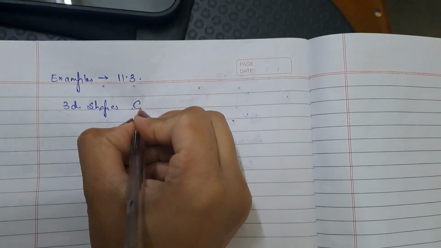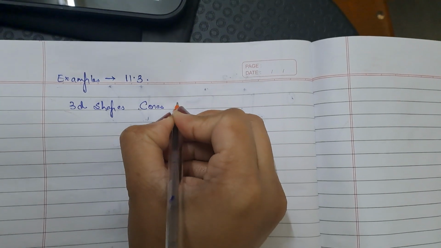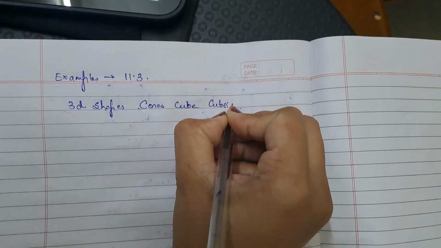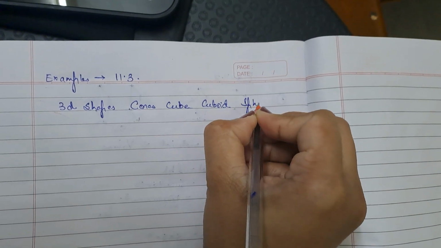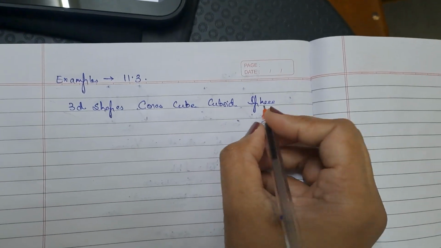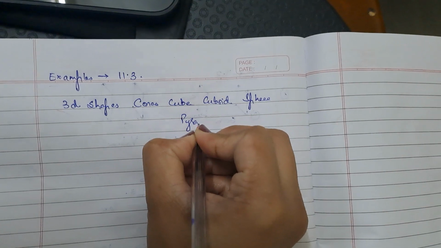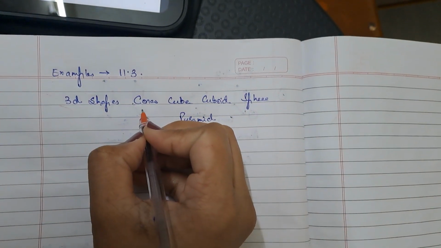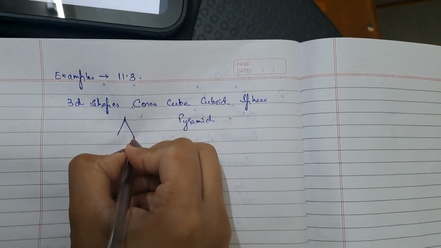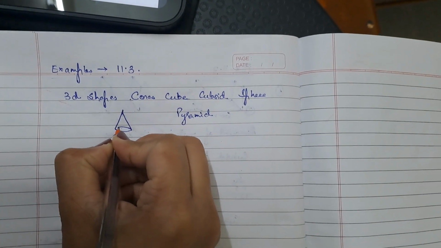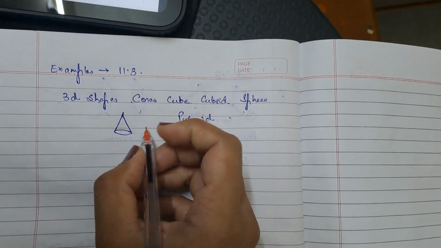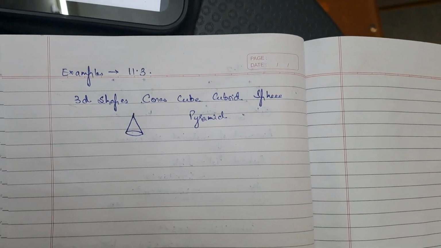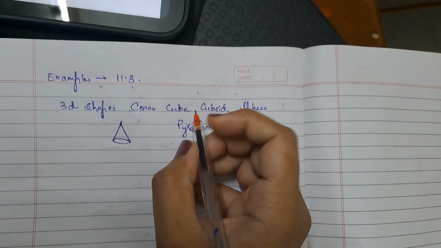Okay, now what are the different types of 3D shapes that we have? You have a cone, you have a cube, you have a cuboid, you have a sphere, and there is something called a pyramid as well. Pyramid is also a three-dimensional shape that we usually talk about. Cones are something like the ice cream cones and the birthday caps that we have been knowing and playing with since a very long time, from a very young age.